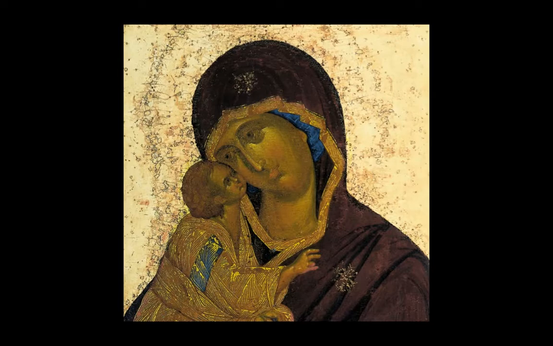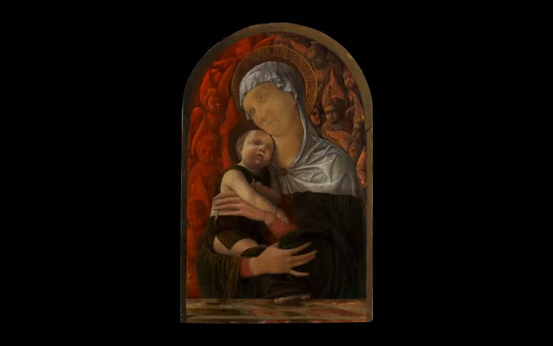So, that's the tradition. This is what happens to the tradition when the naturalism that emerges in the early 14th century reaches the middle of the 15th century. And this is Mantegna. This is about 100 years after those earlier images. This is from 1454. This is a severely damaged painting in the collection of the Met.